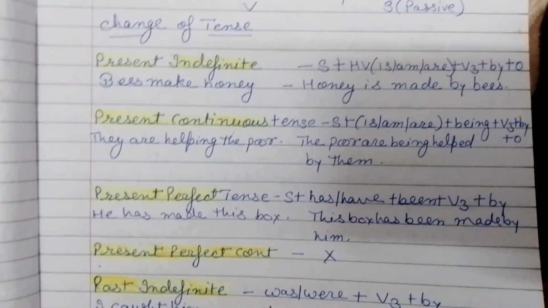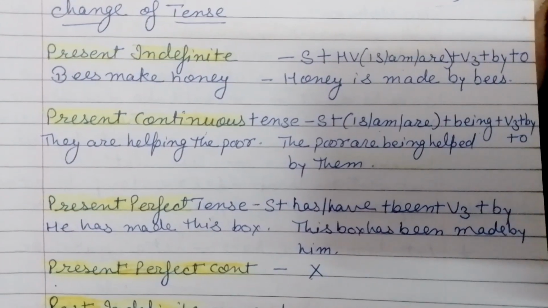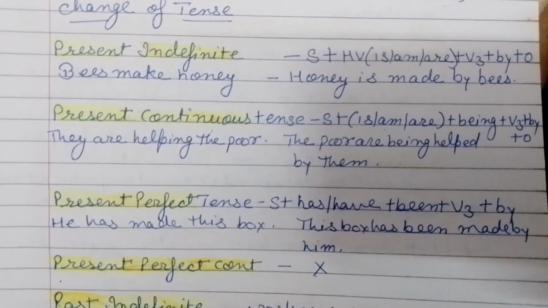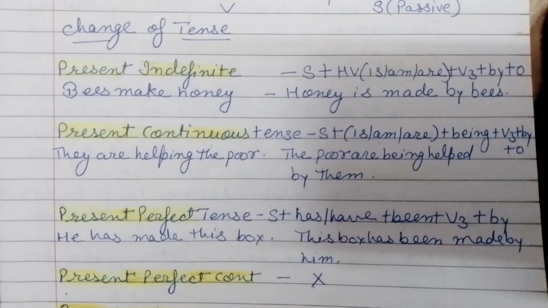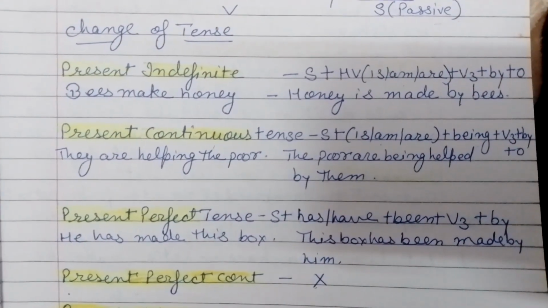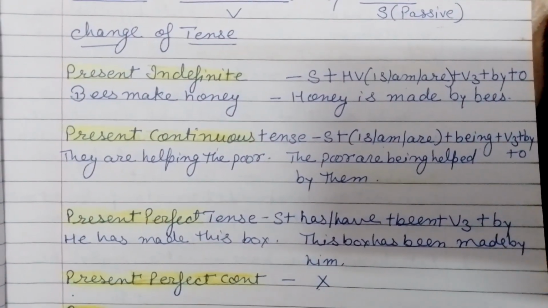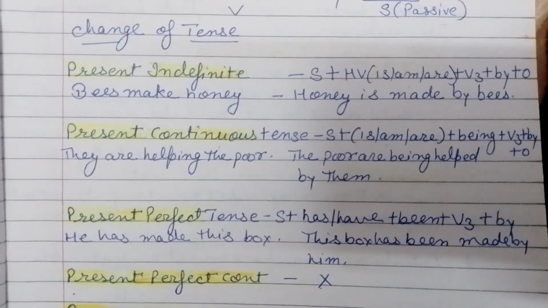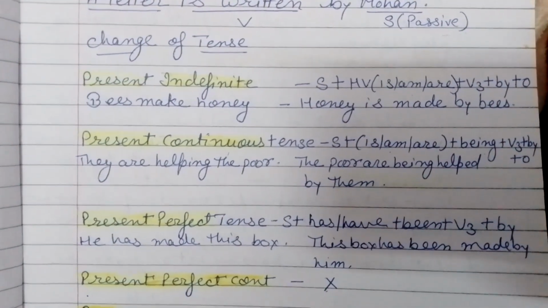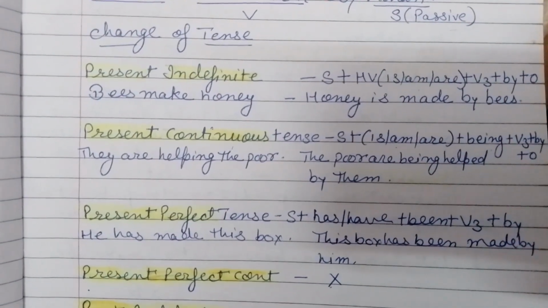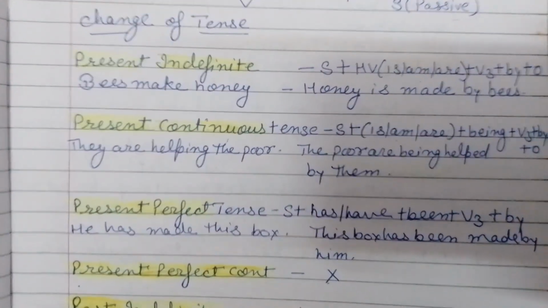Let us begin with present indefinite tense. Let us see one example. Bees make honey. Let us change this sentence to passive voice according to the given rule, which is subject plus helping verb plus V3 plus by plus object. We will change it. Honey is made by bees.